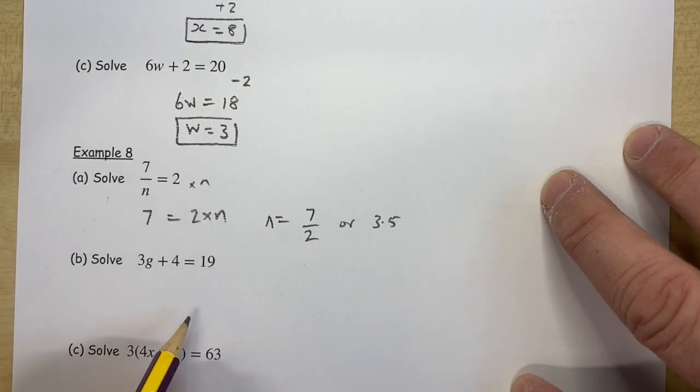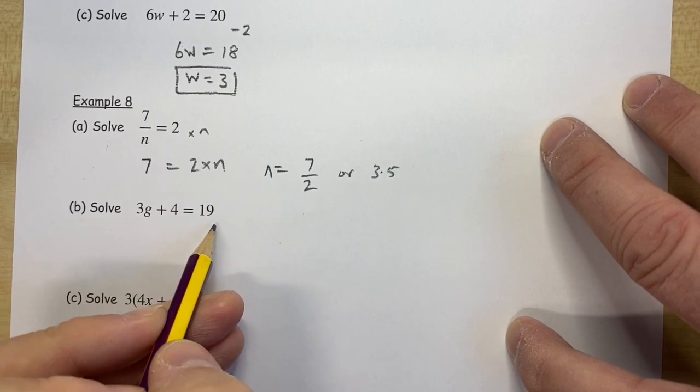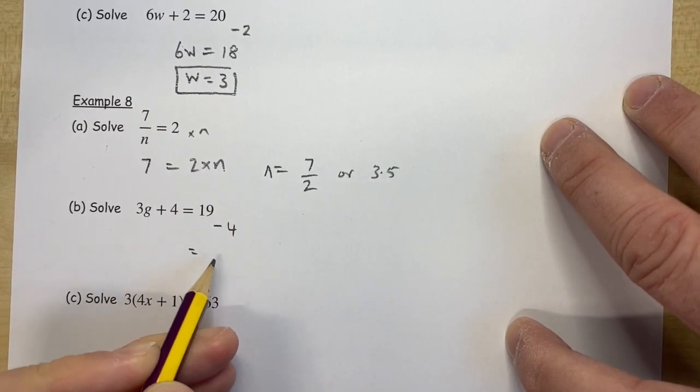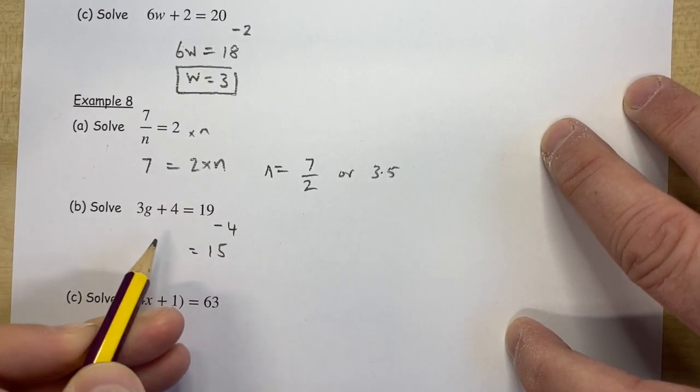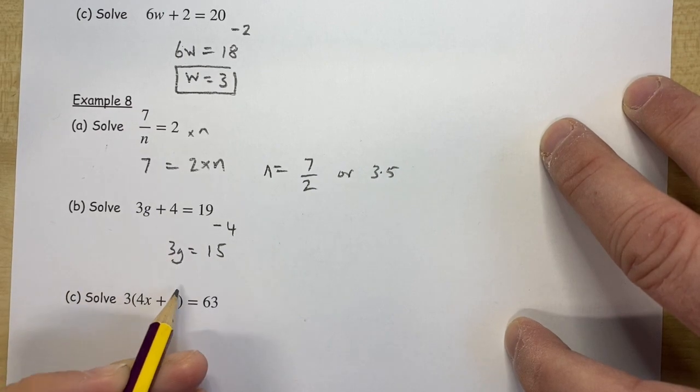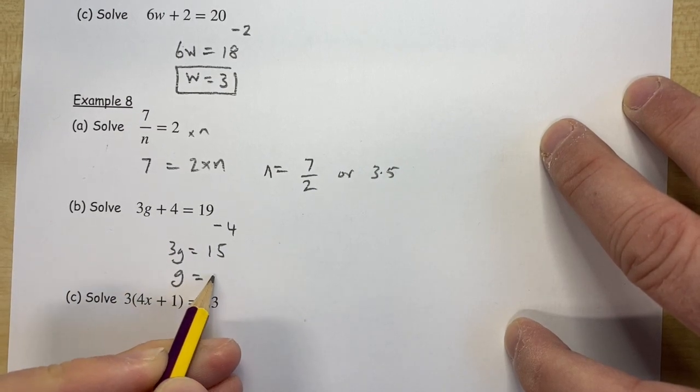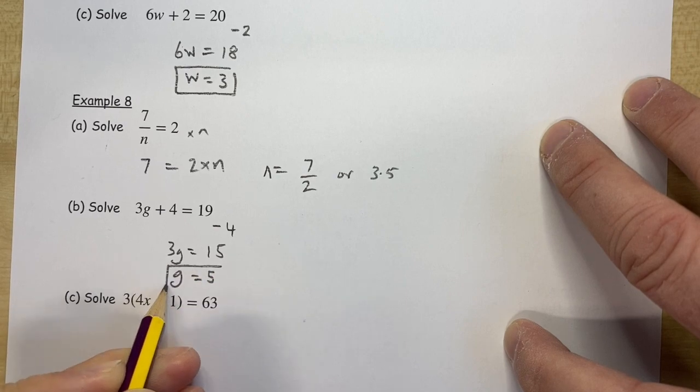The next one, plus 4 becomes a take 4. So when I take 4 off that, I get 15. So that 3G has to be 15, which means that the letter G has to be 5, because 3 5s make 15.